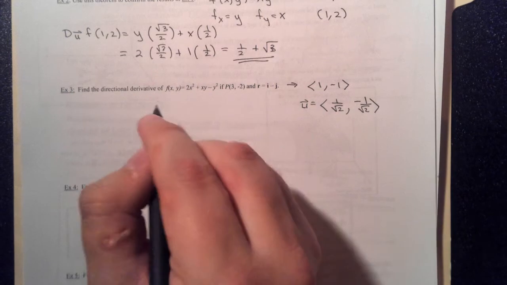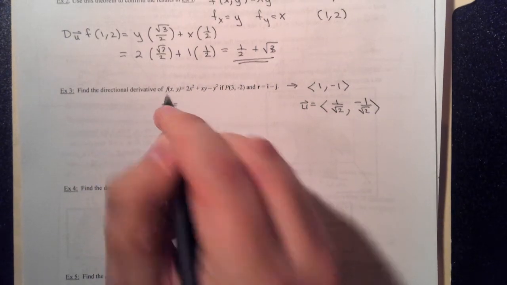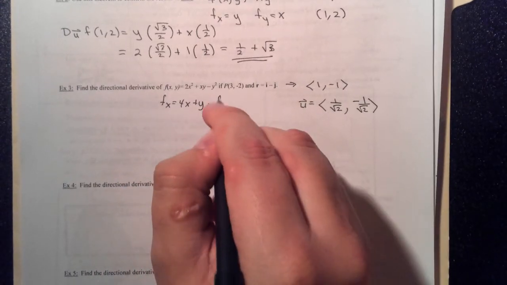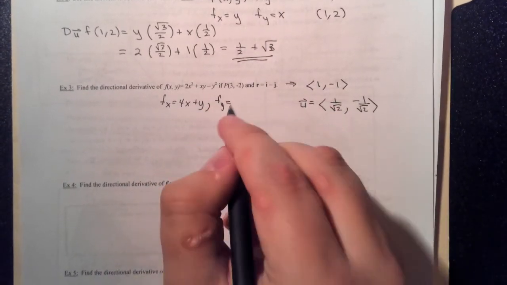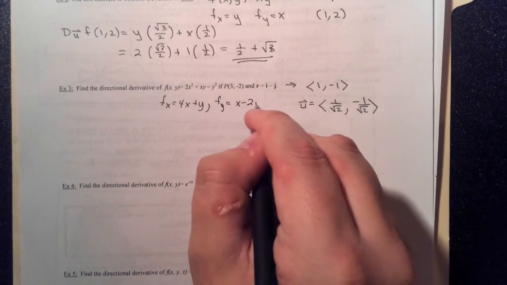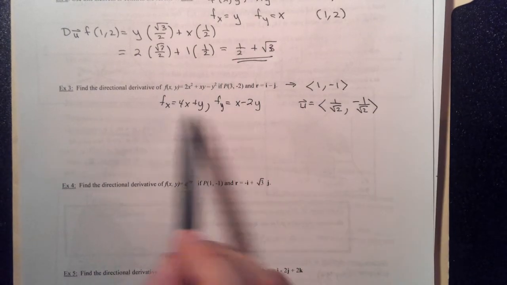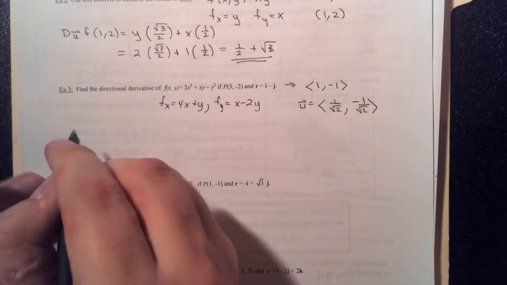All right, what are my partial derivatives? I'll have 4x plus y and I will also have x minus 2y be my partial derivatives. So I have my unit vector, I have my point, I have my partial derivatives, I'm good to go.